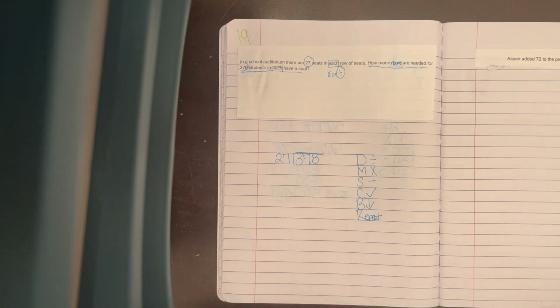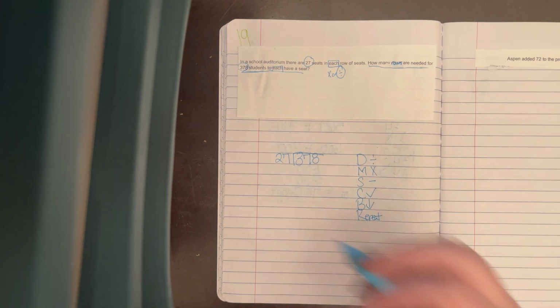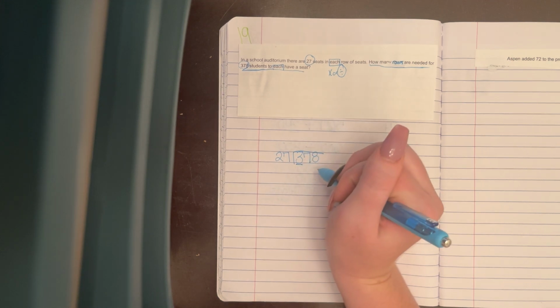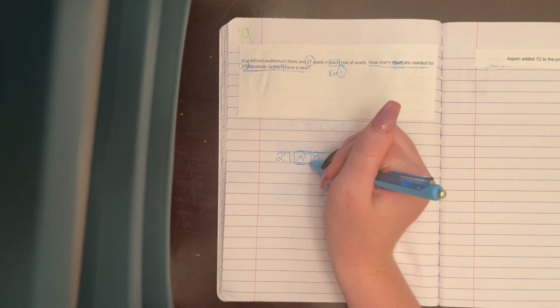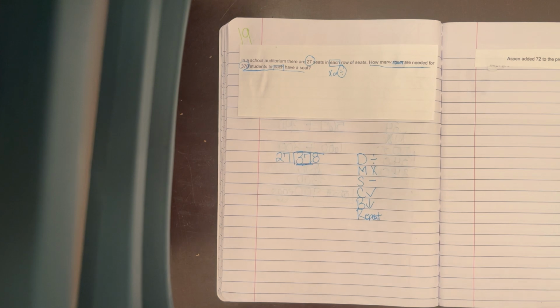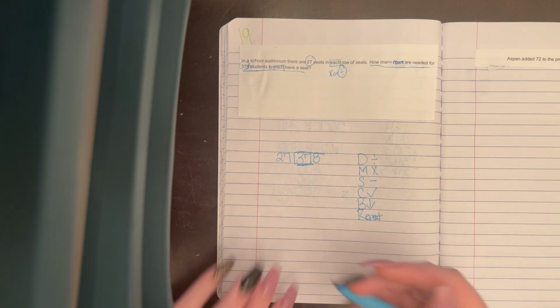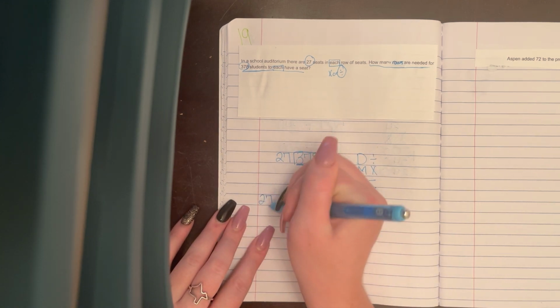Okay. Back to divide. We're seeing, can 27 go into 3? No, 3 is way too small. We're going to 37. Okay, can 27 go into 37? Well, yes, because I know it's bigger. 37 is bigger, but I don't know how many times. So we're going to take a guess. I know they're pretty close, so I'm going to try 2, because we already know what 27 times 1 is.